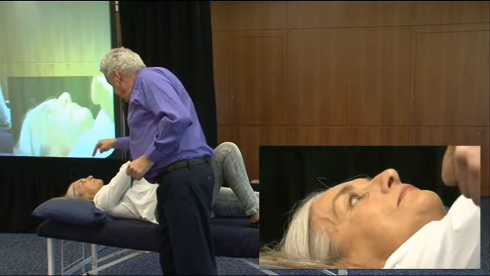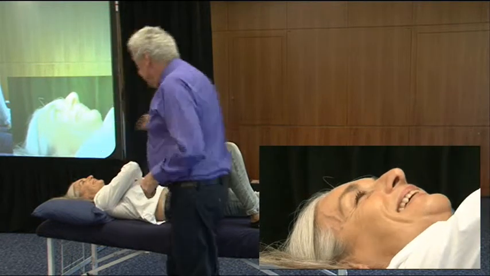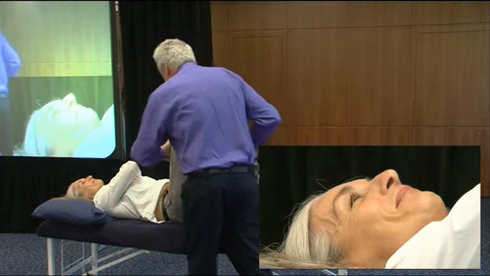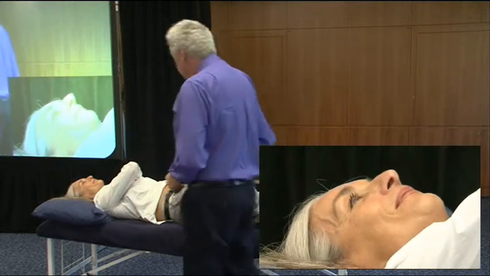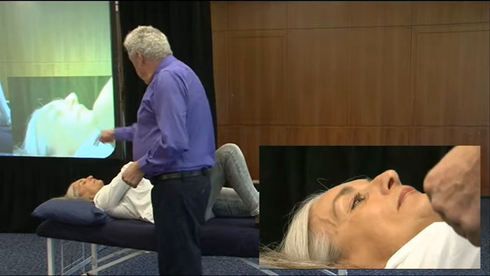Follow the finger. When they don't follow your finger, they're not thinking. They're thinking of something else. So eyes to the left and up is nutrition, which she shows positive to. And then eyes to the left and down is structure.